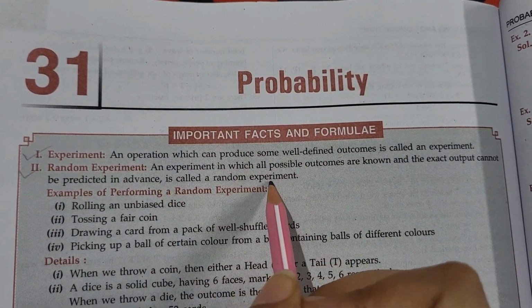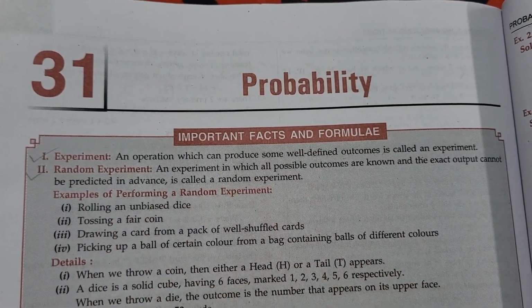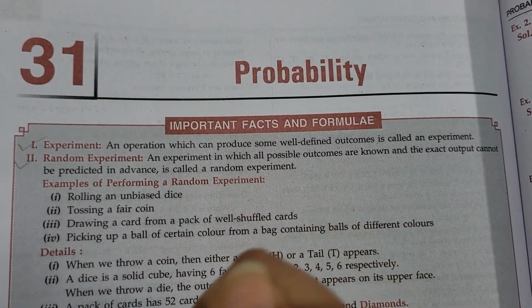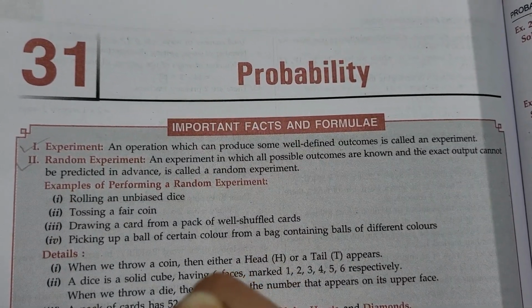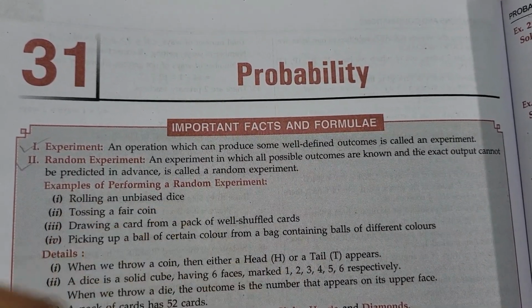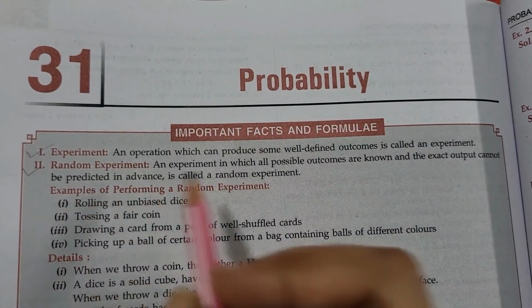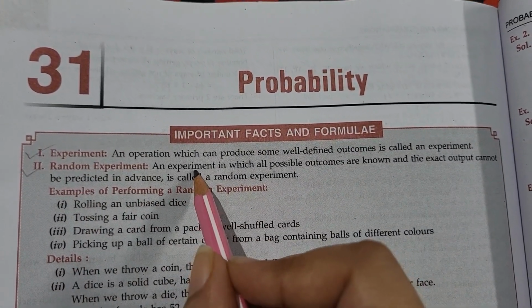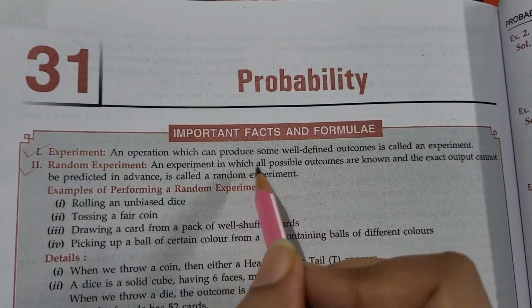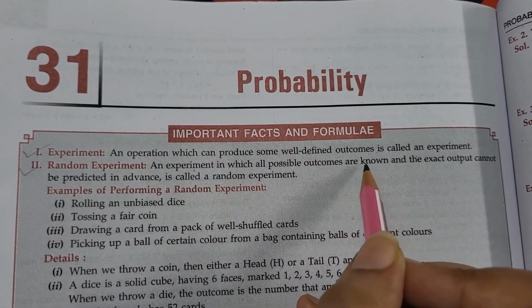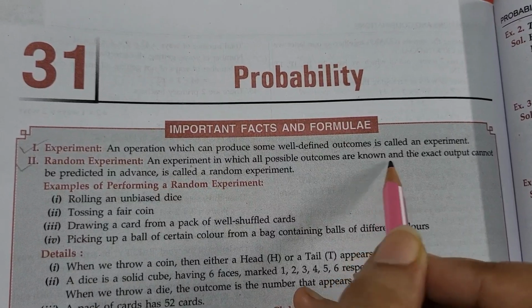a random experiment. For suppose if we take a coin and if we toss it, okay? We know that the probable outcomes are either heads or tails. So on the experiment of tossing a coin, the probable outcomes are known because we know that either heads will occur or tails will occur.